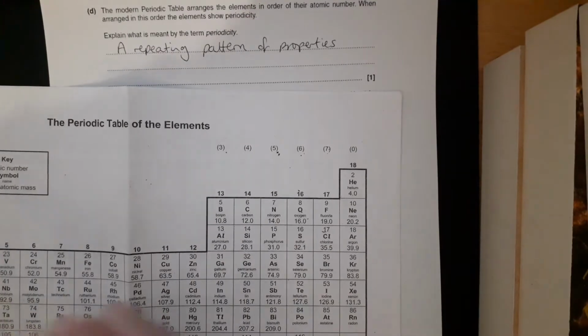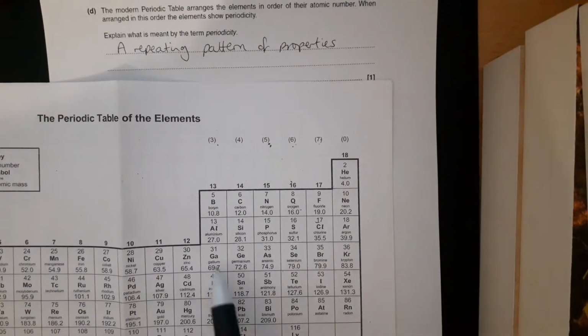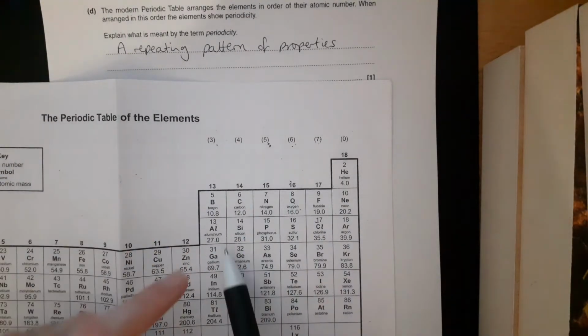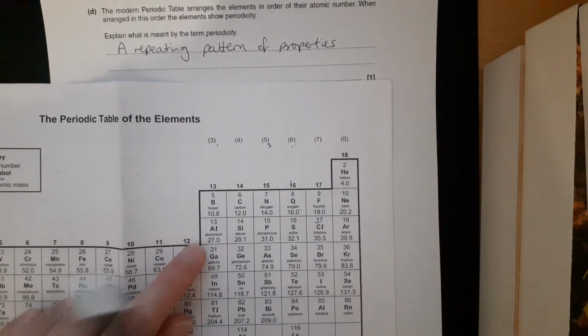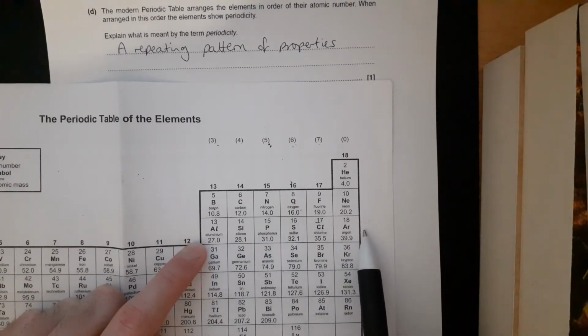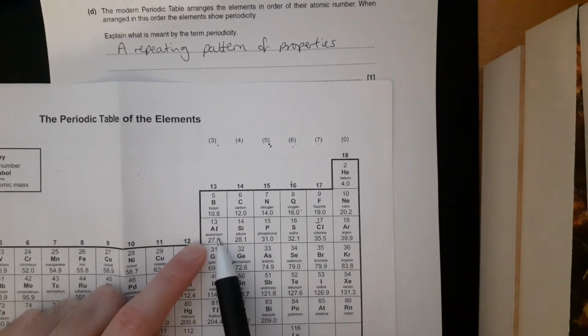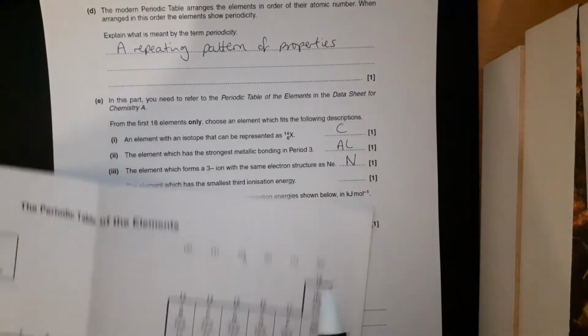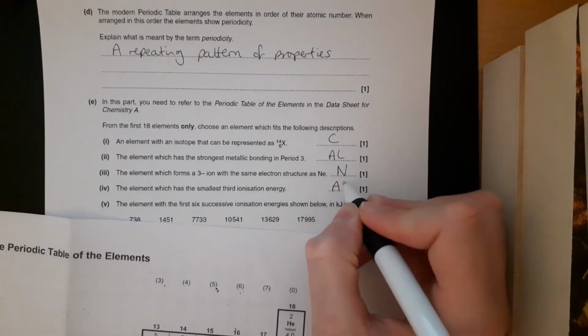Sodium and magnesium are out because they only have 1 or 2 in the outer shell. But then we said ionization energies increase as you go across, so it actually is going to be aluminium. That's going to be the one that has the lowest third ionization energy.